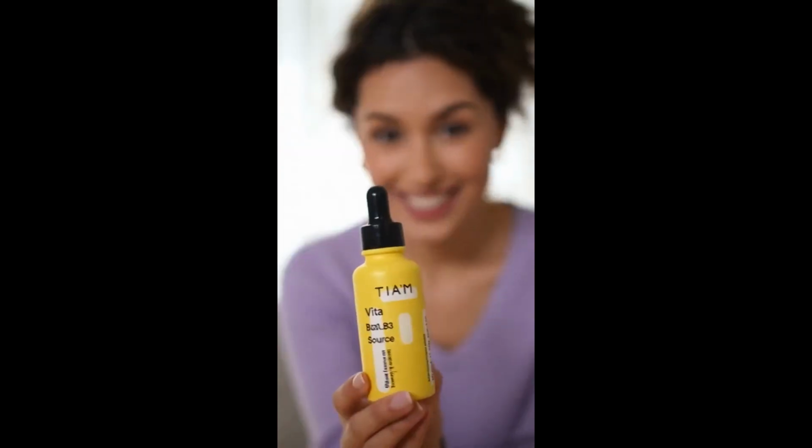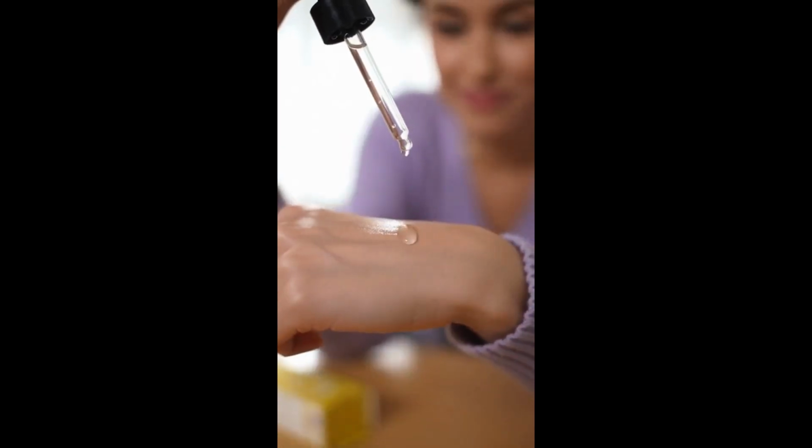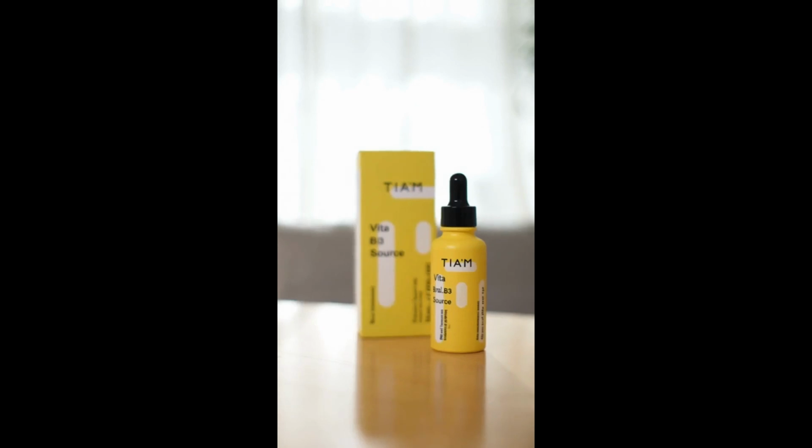This is the result. I've been dying to try this Tiam Vita B3 Source, lightweight niacinamide serum that brightens, evens tone, and smooths texture. Love it already. You can actually use this for ads.